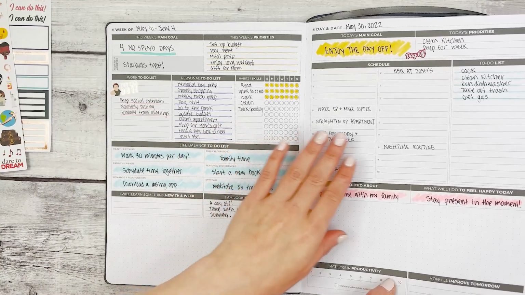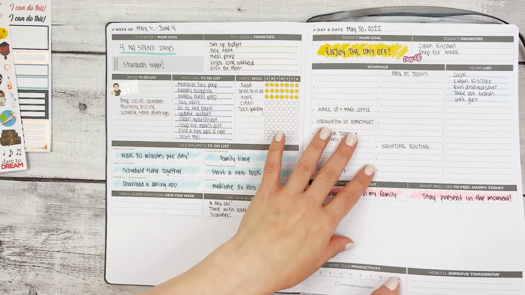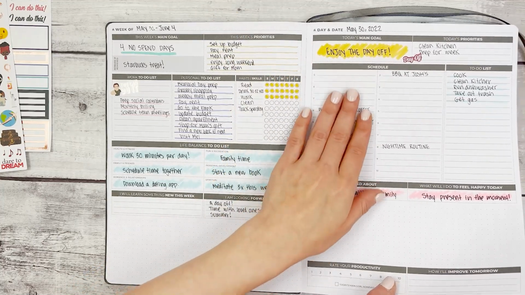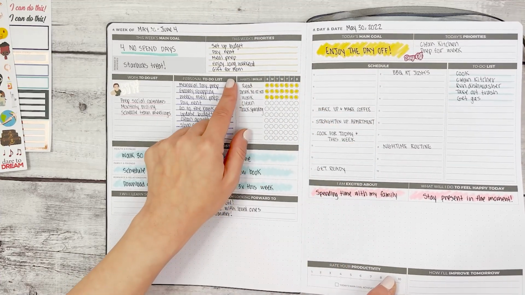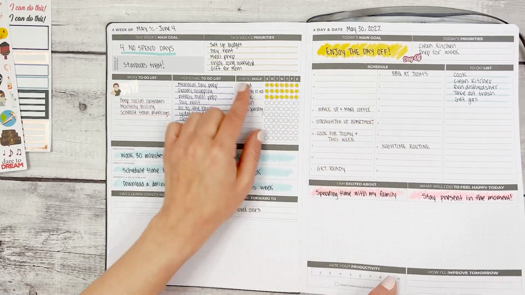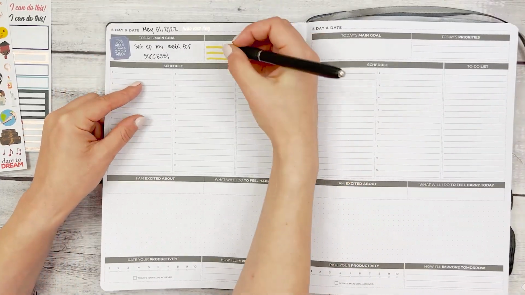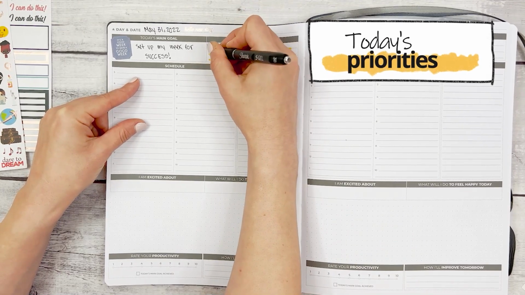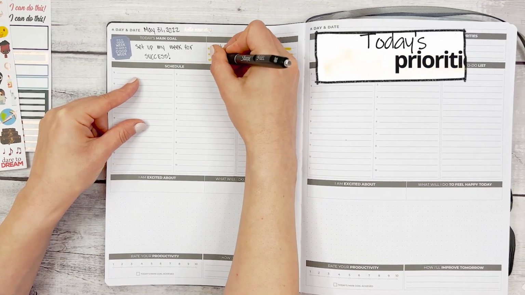So it'll also depend on what got done yesterday, on Memorial Day. But it's likely that I'm not going to end up going shopping this day. So priorities can be a gift for mom, starting a new book, and going for a walk.